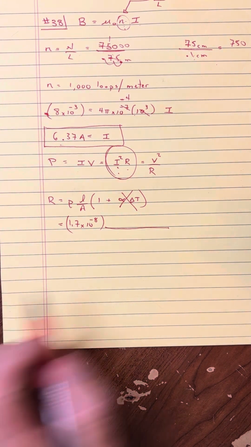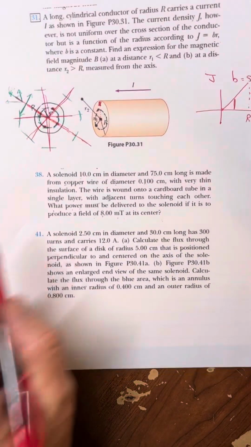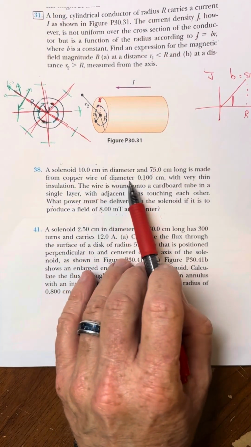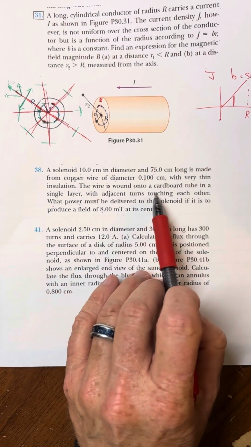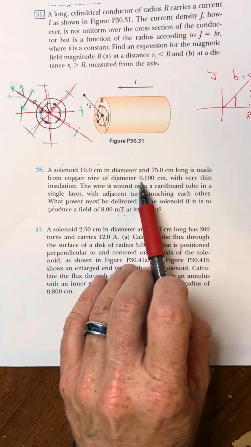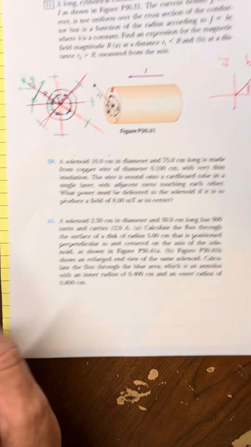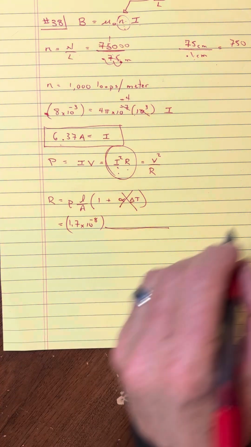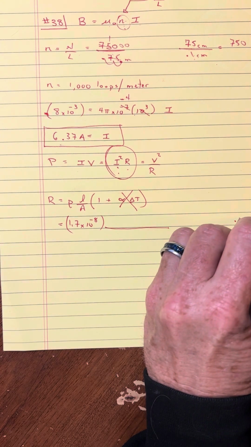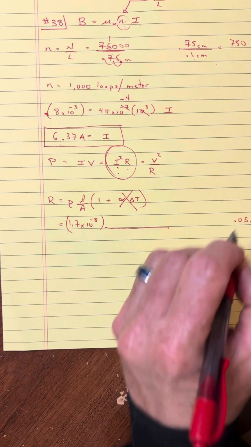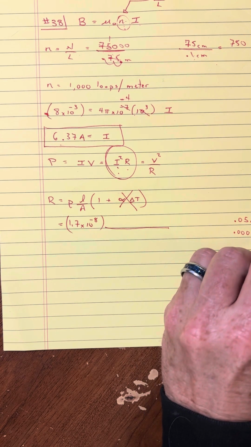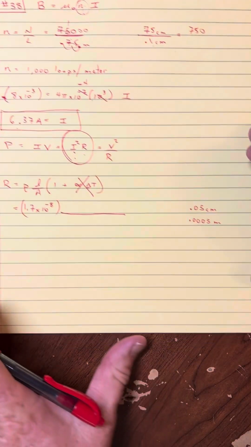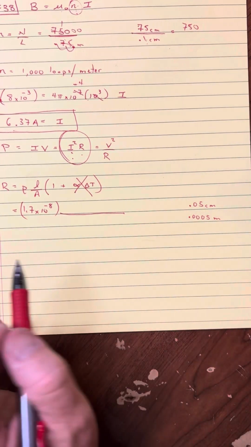So this wire, as they said somewhere in here, the wire diameter is a tenth of a centimeter. And so that means its radius is half a millimeter, or in meters it would be this much.